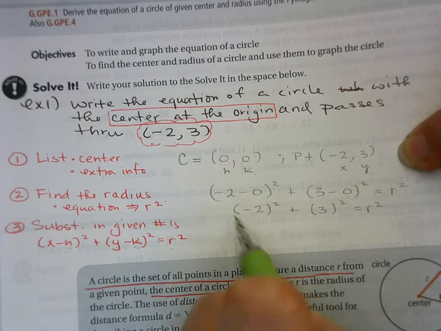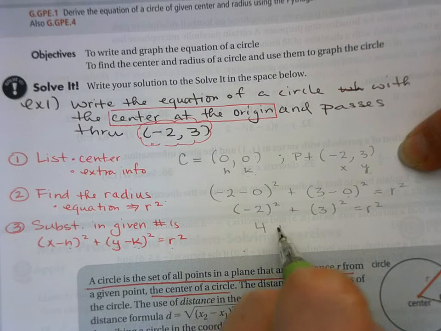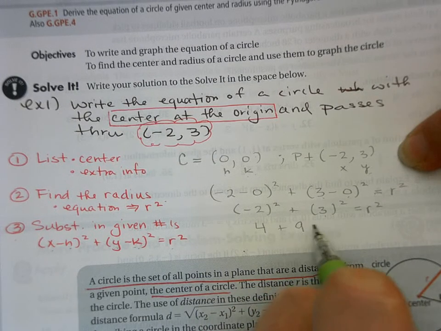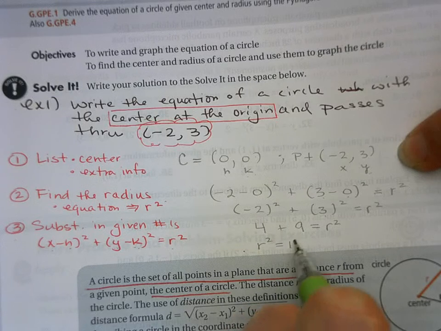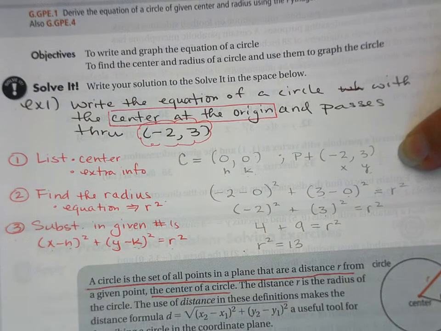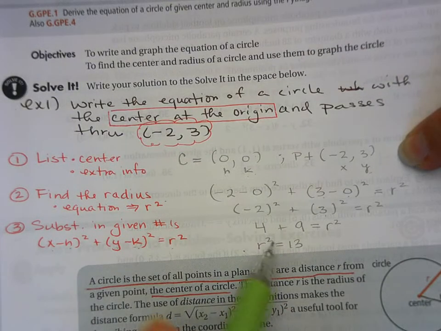So -2 times itself is a +4. 3 times itself is a +9. So then I know that r squared equals 13. If they had asked for what the radius is, I would square root both sides and say r is equal to √13.